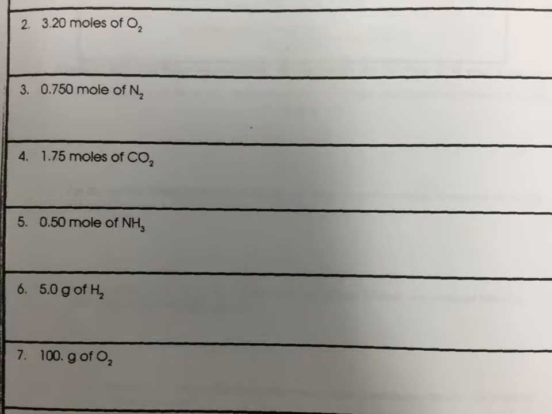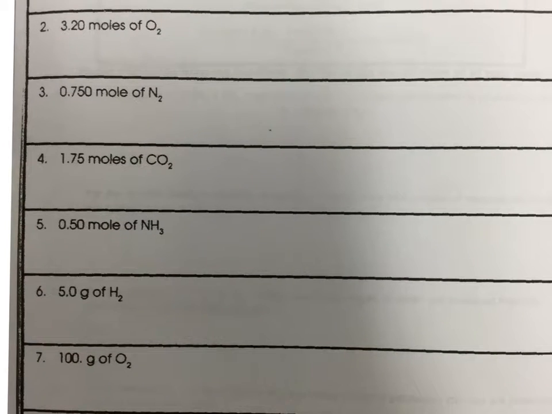So pick one of these. You know what? Let's do number 2. You're looking for liters. So you already have the moles, so what do you have to do?